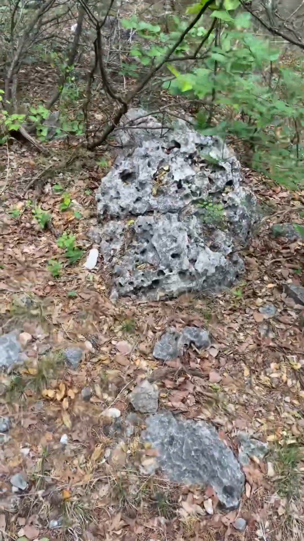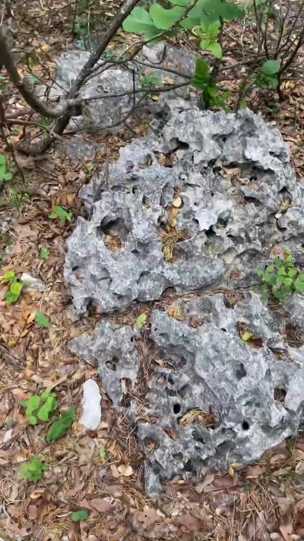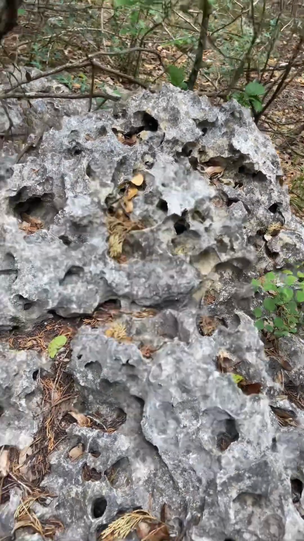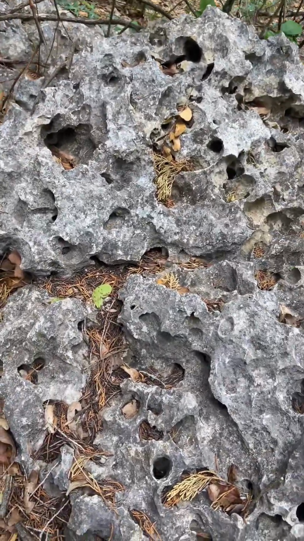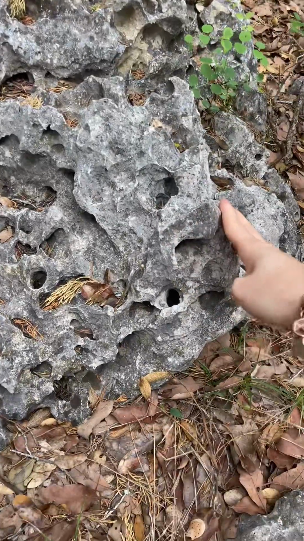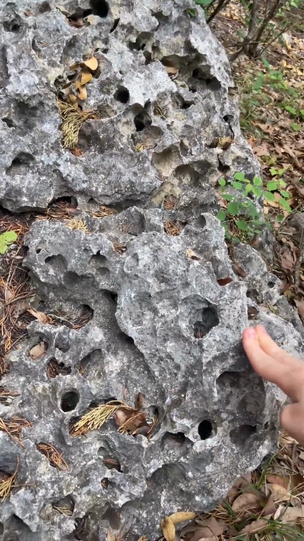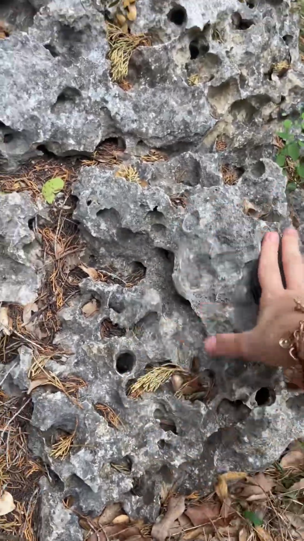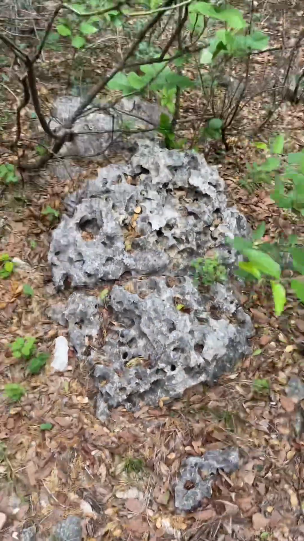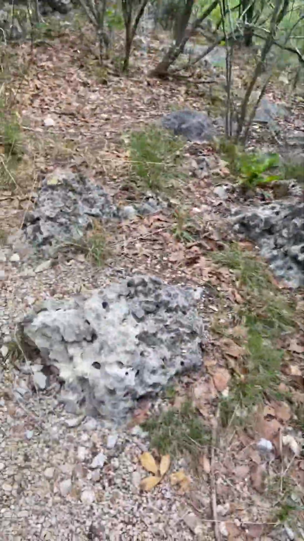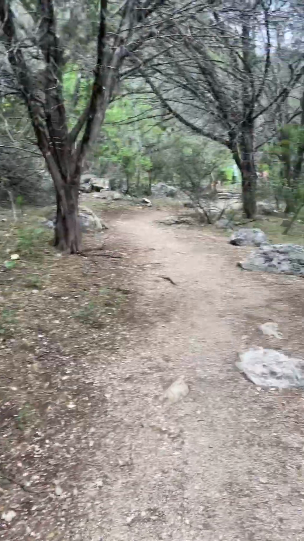Here we have our first example, which is carbonation. Carbonation is the process by which carbon dioxide in rainwater reacts with carbonate rocks, such as this limestone here. The way that we can tell that this is carbonation is the Swiss cheese-like appearance. There is a lot of this process going on. You can find it pretty much anywhere.